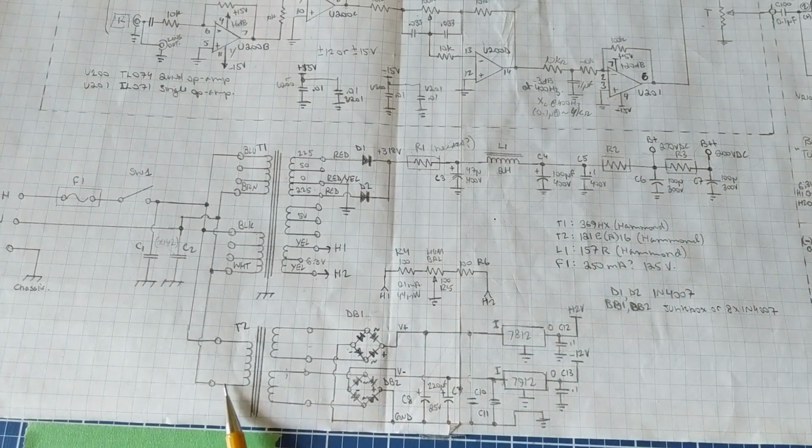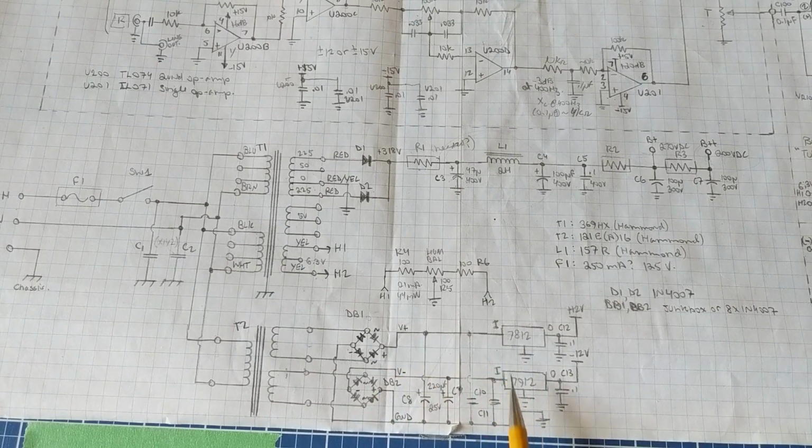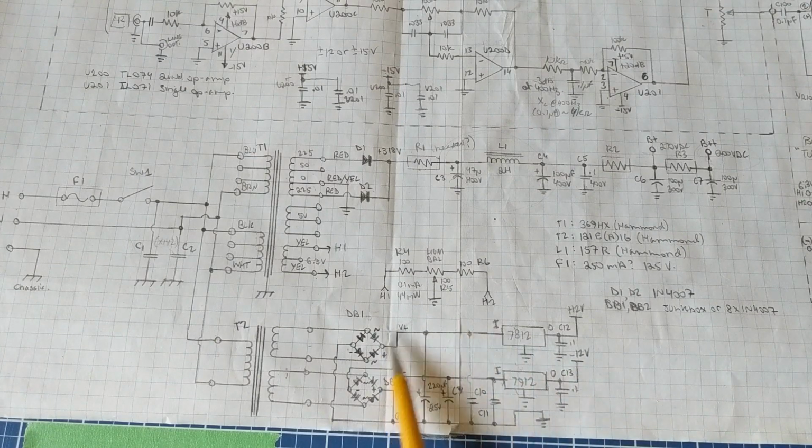Going back to the low voltage system, it uses two full bridge rectifiers and two paths to give me regulated positive 12 and negative 12 volts DC using 78L12 and 79L12 linear regulators. Using the L series for low dropout to get close to the unregulated input, which I think is hovering around 15 volts.